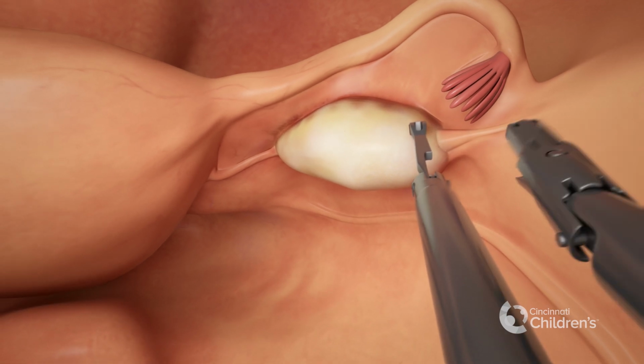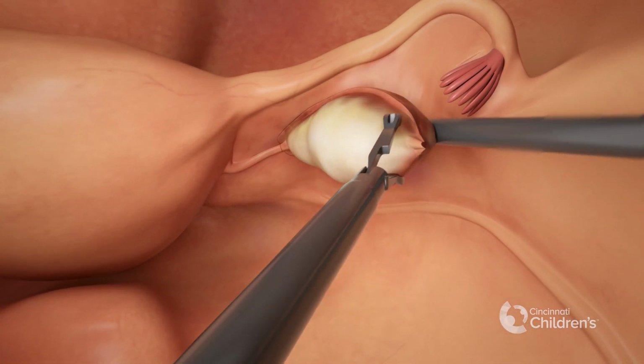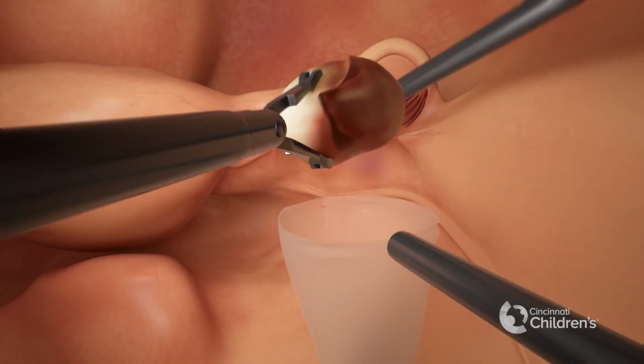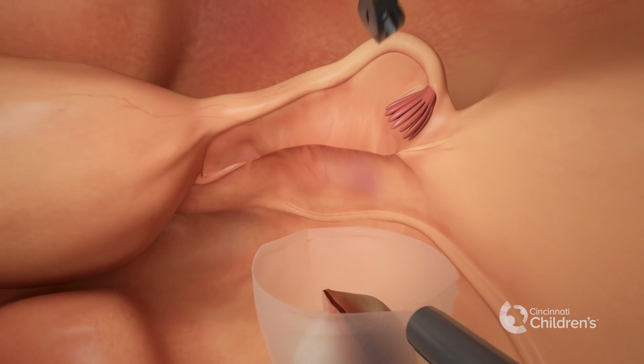The ovary is grasped and a surgical energy device is used to separate the ovary from the fallopian tube. The ovary is then placed into a pouch and removed from the abdomen.